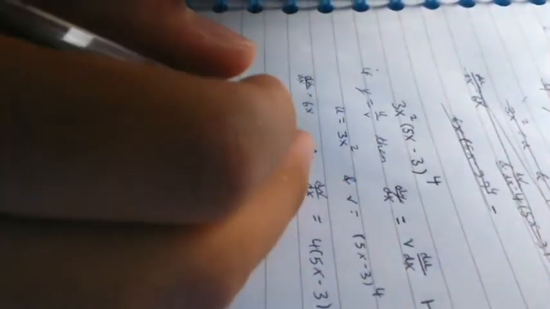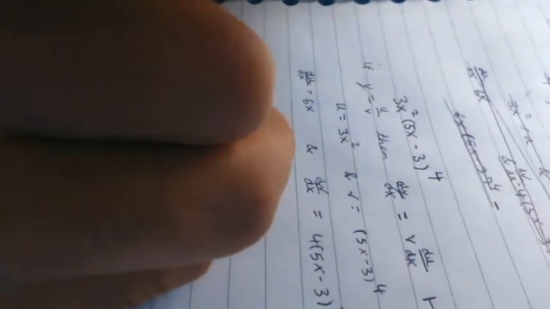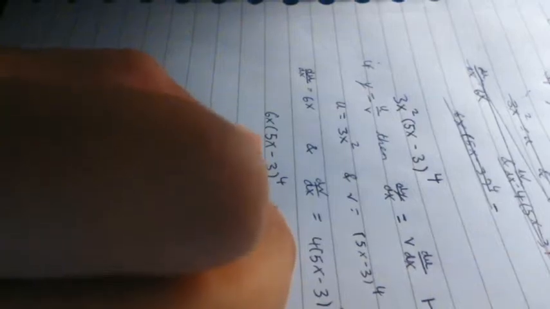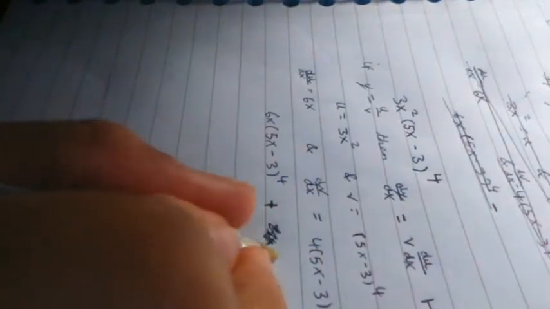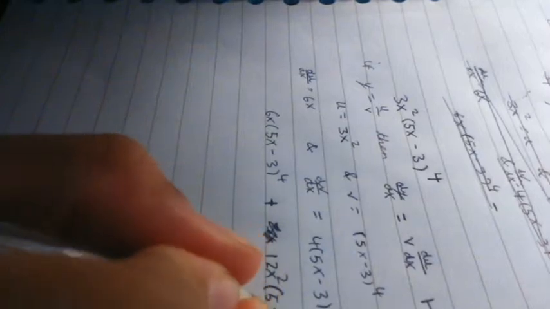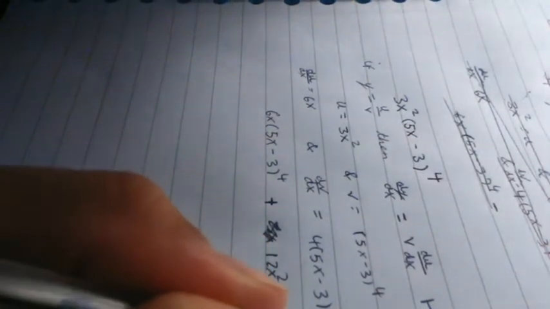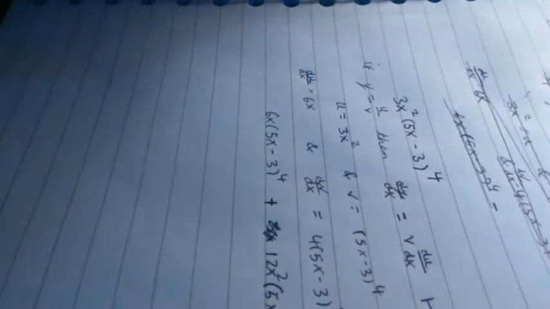And then we just put all of this together. So we get 6x times (5x minus 3) to the power of 4 plus 3x squared times, I'll simplify that, 12x squared times (5x minus 3) to the power of 3. And that's what we get.